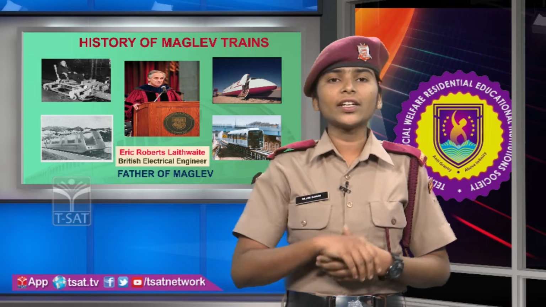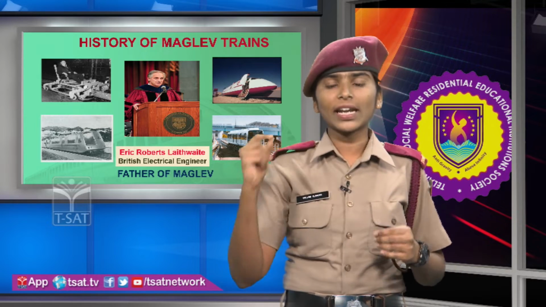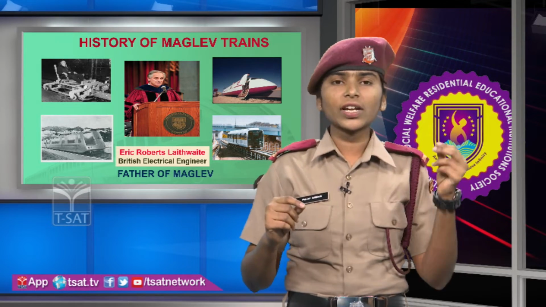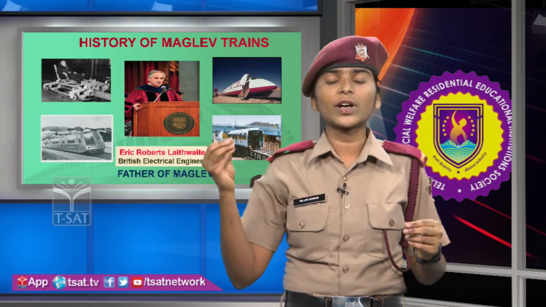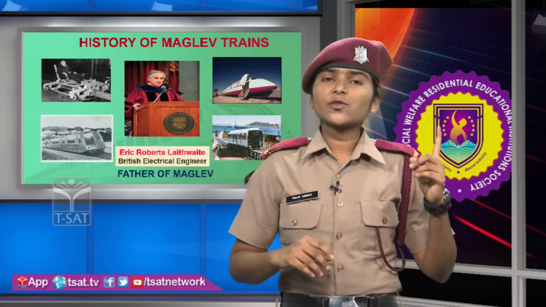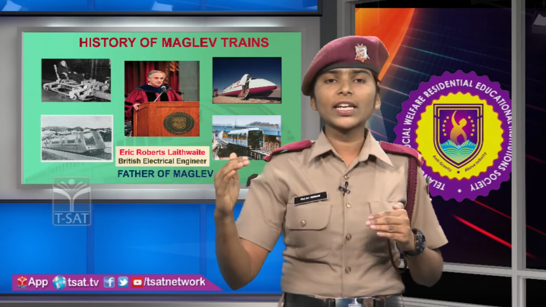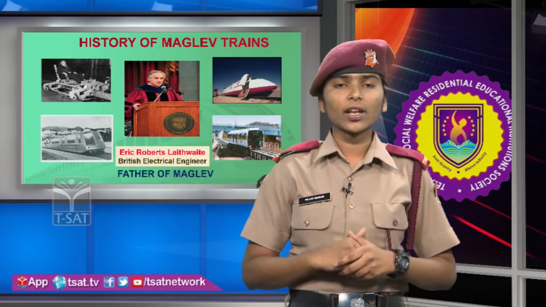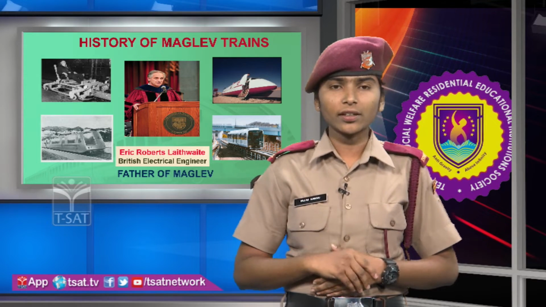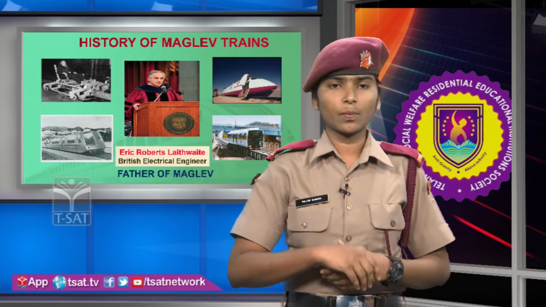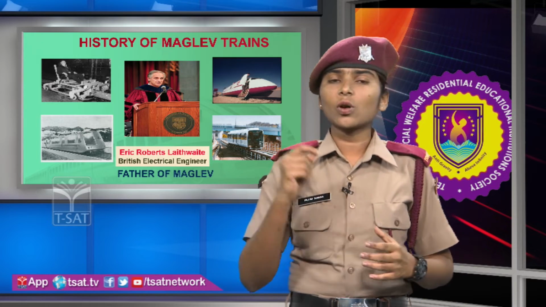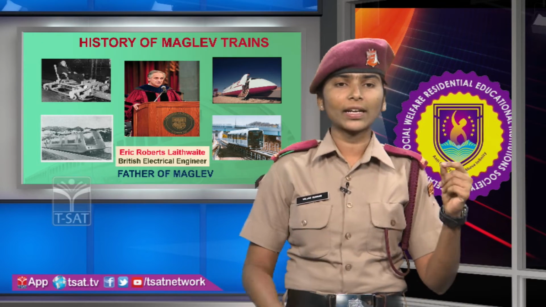But in the year 1970, Eric Robert Laithwaite, who was a British electrical engineer, invented the functional Maglev train. His first invention was the linear induction motor. He worked for several years, and with the linear induction motor, he introduced a functional Maglev train to develop high-speed trains. Eric Robert Laithwaite is also considered the father of Maglev.